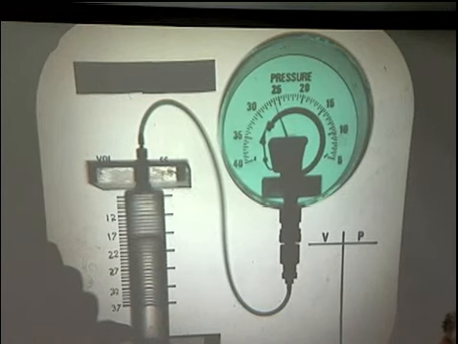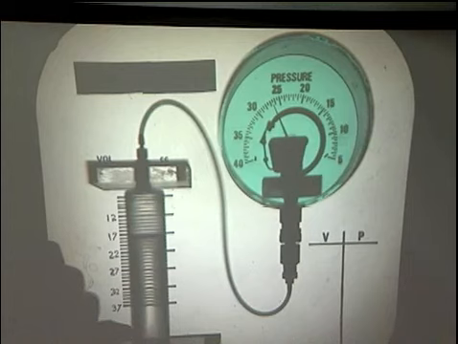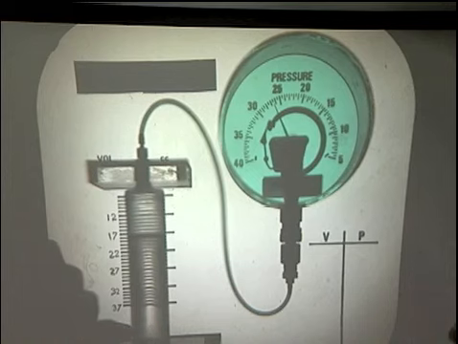If I reduce the volume to about 17 cubic centimeters, the pressure now is up to about 26.5 units.